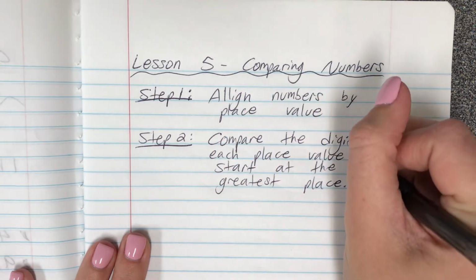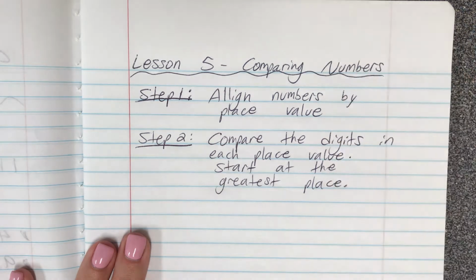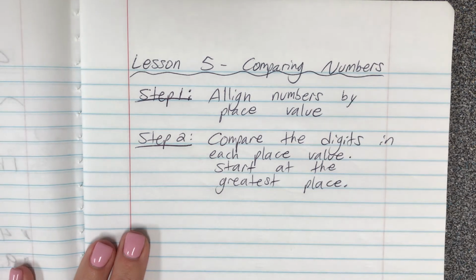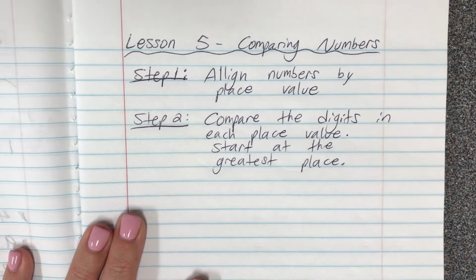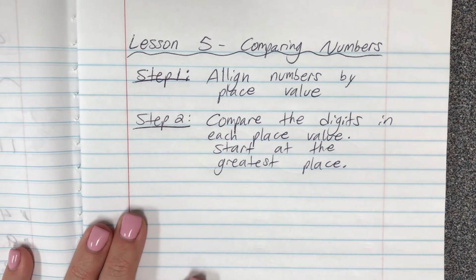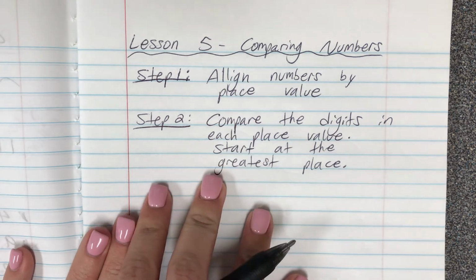Okay, the reason that we're going to start at the greatest place, we'll talk about again when we get to an example. However, when we look at the greatest place, that's going to tell us which figure is greater than, which one is less than, and so on. And then again, we are going to work on ordering least to greatest, but you're going to do it the same way by lining them up with that place value chart. So these are really the two biggest steps that we're going to have.